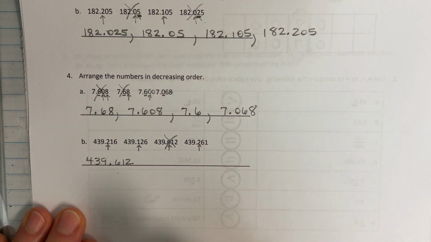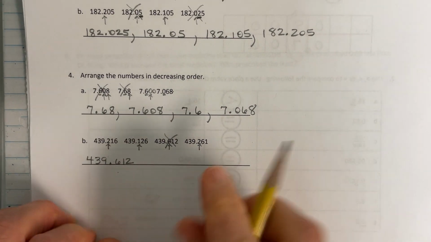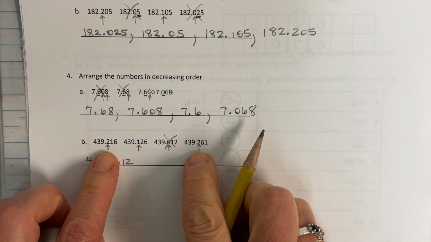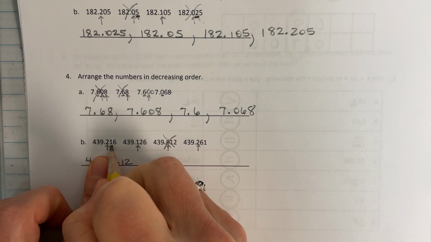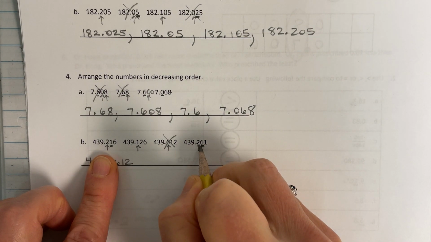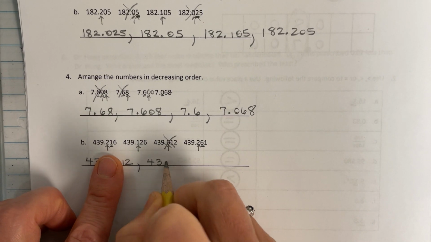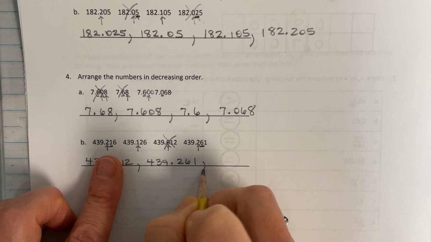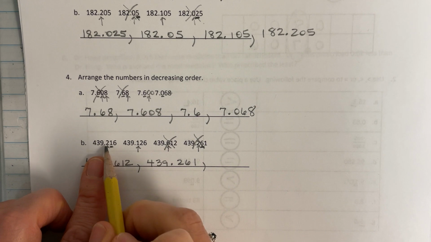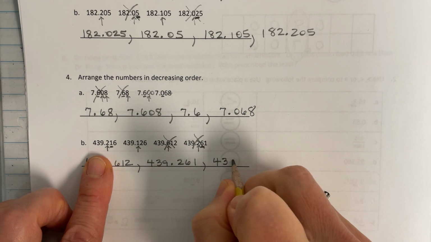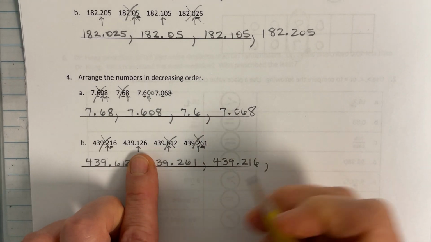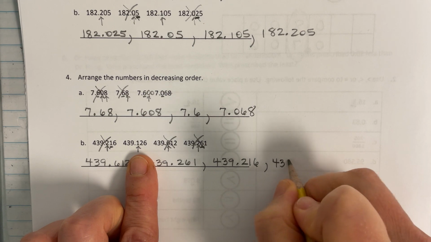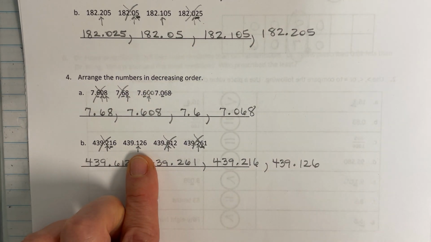Okay, use that one. Then I look for my next biggest number. Well, these both have a 2. So let's look at those. I have to move down the line one to compare again. This one has a 1. This one has a 6. So 6 is greater than 1, so this one comes next. 439 and 261 thousandths. Then this one would come third. 439 and 216 thousandths. And then this is my smallest number. 439 and 126 thousandths. Okay, great.